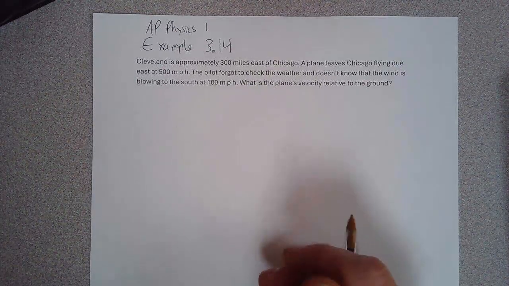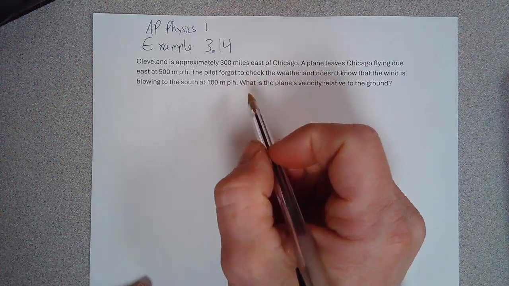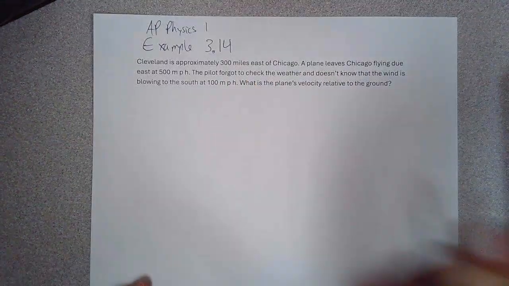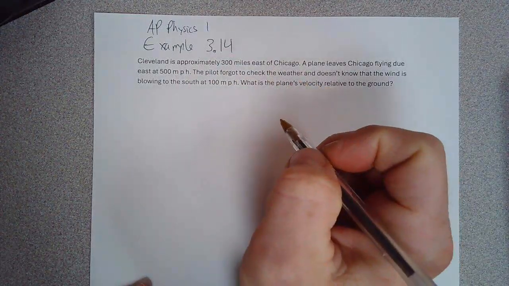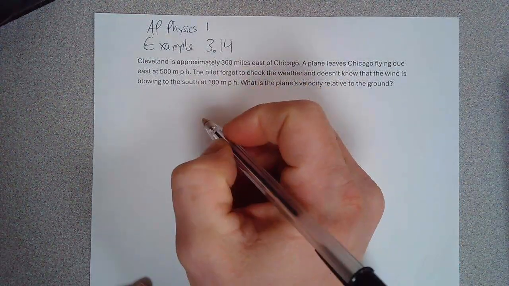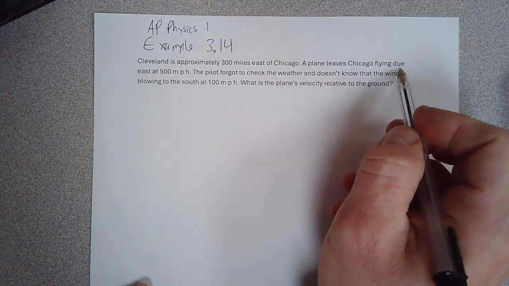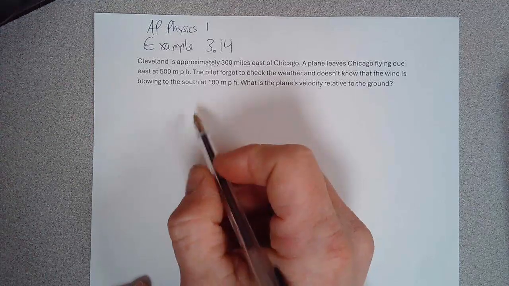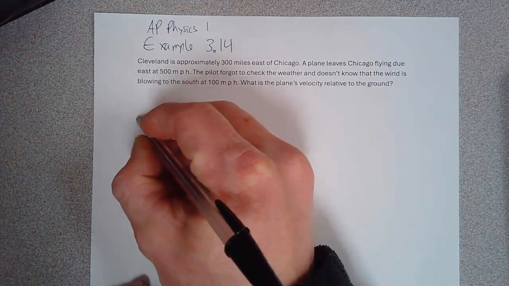All right, since I didn't get to it in class today, I'm going to show you this last problem out of the notes. So we've got our statement here. They tell us Cleveland is approximately 300 miles east of Chicago. Not sure if that's important yet or not. A plane leaves Chicago flying due east at 500 miles per hour. I think I can go ahead and diagram that one.